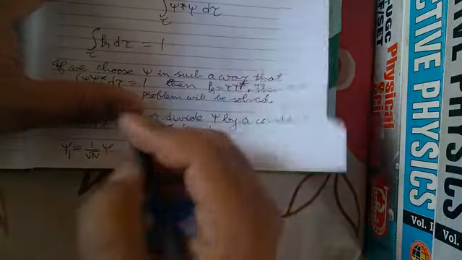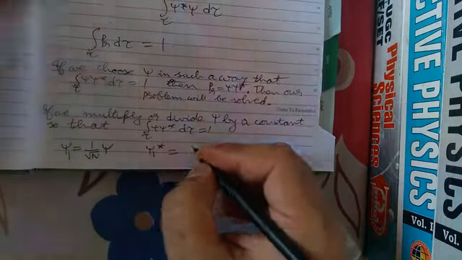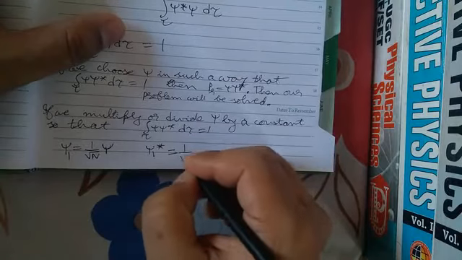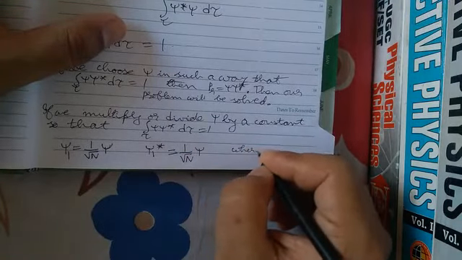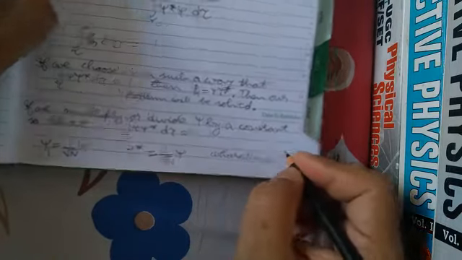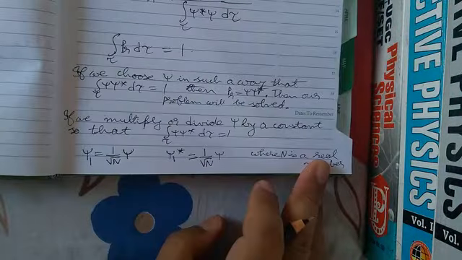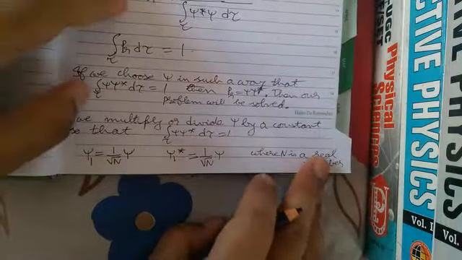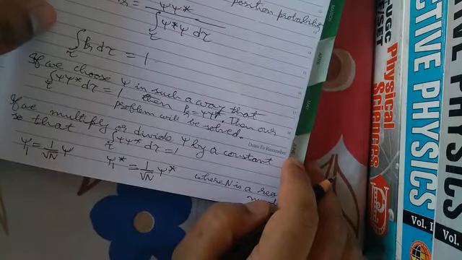Psi1 is 1 by square root of n into psi, where n is a real number, and psi1 star is 1 by square root of n into psi star.